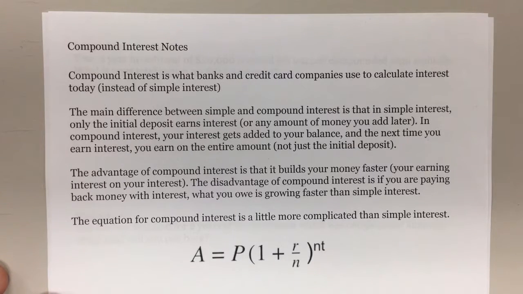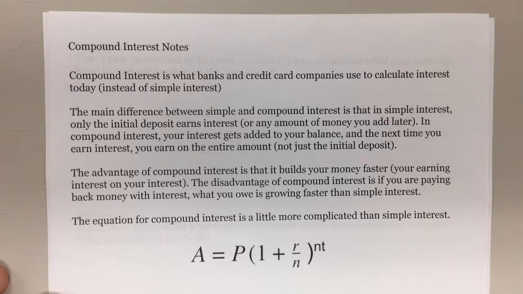In compound interest, your interest gets added to your balance, and the next time you earn interest on the entire amount, not just the initial deposit. The advantage of compound interest is that it builds your money faster. You're earning interest on your interest. The disadvantage of compound interest is that if you are paying back money with interest to a bank or a credit card, what you owe is growing faster than simple interest.